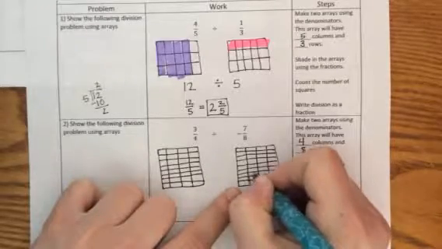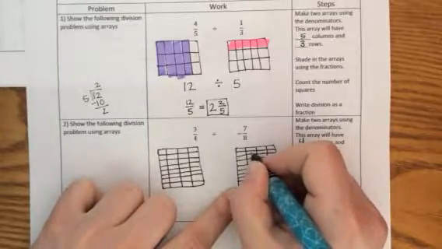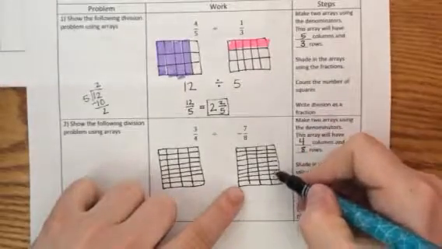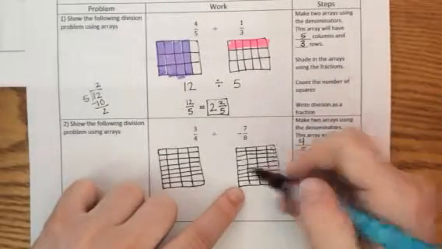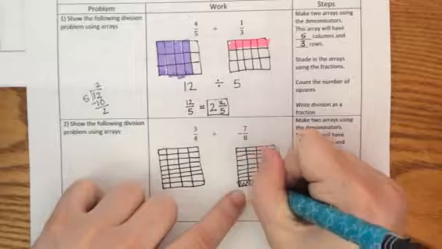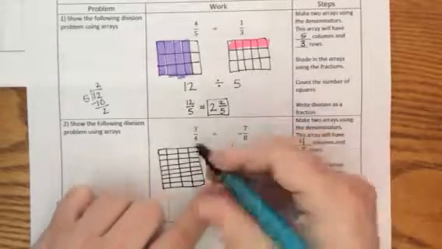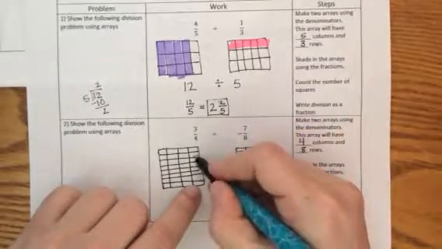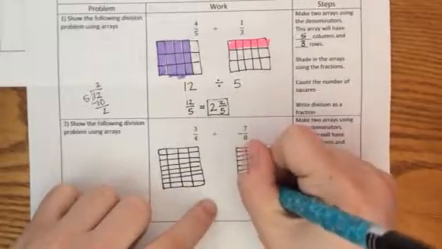So now I have 1, 2, 3, 4, 5, 6, 7. Oh, whoa, did I do too many? 1, 2, 3, 4, 5, 6, 7, 8, 9. Whoop, that would have been disastrous. I did too many. 1, 2, 3, 4, 5, 6, 7, 8. That one I have enough though. This one I had too many.